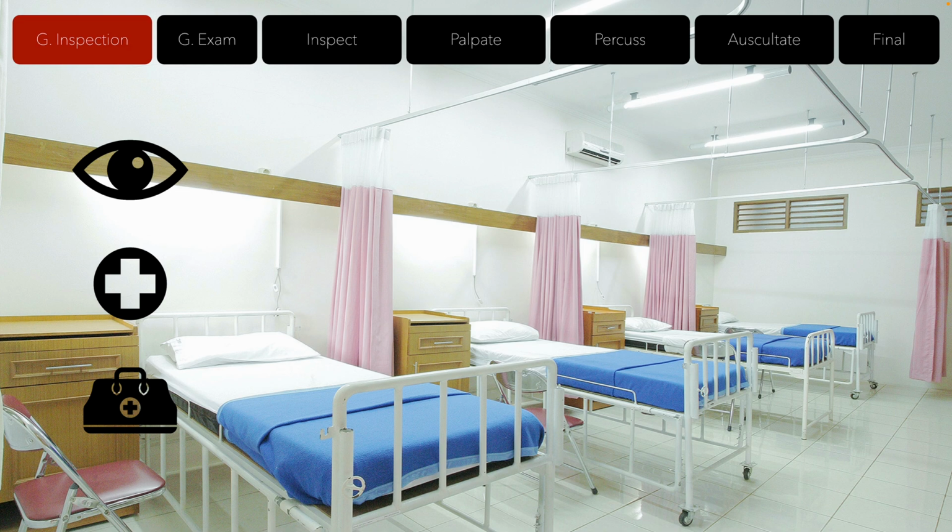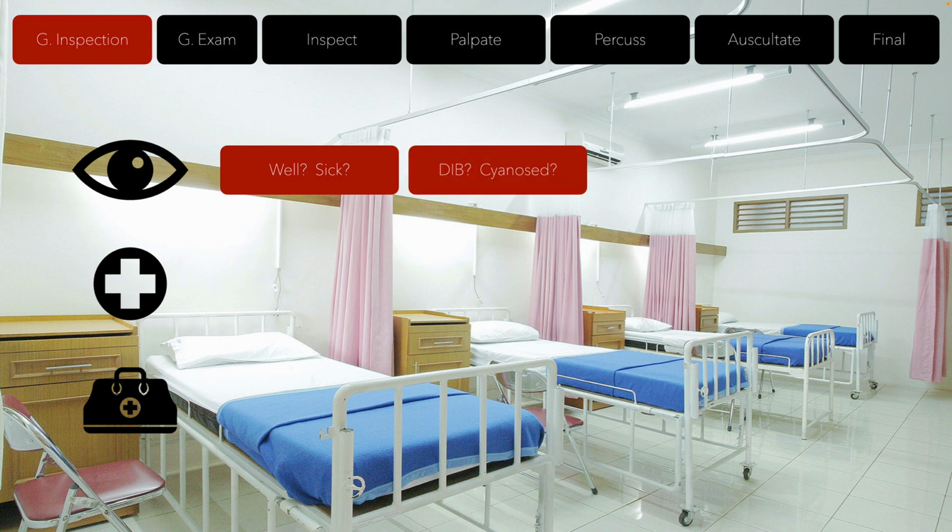So for the general inspection, what are we thinking about here? Well, we're thinking, okay, is the patient well? Or do they look sick? Do they look really sick? Do we need to do an intervention right now to stabilise that patient? Does the cardiovascular exam need to become an A to E primary survey?